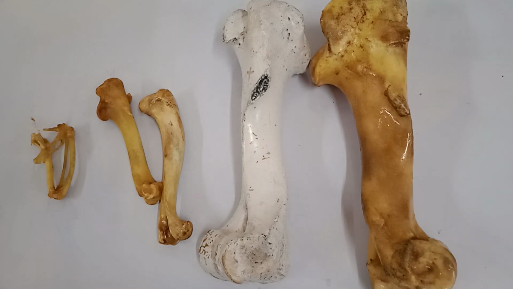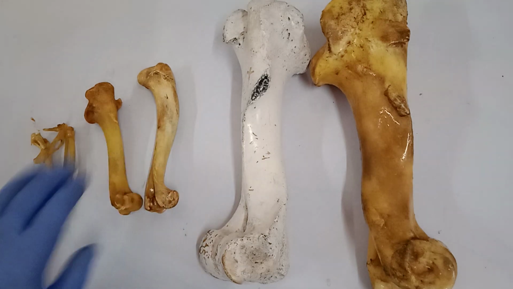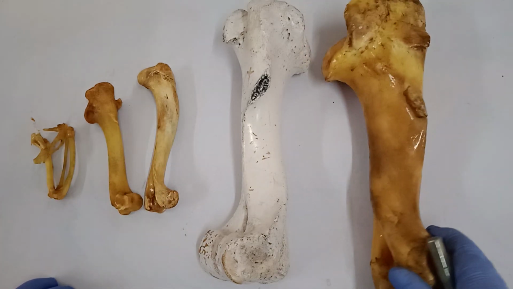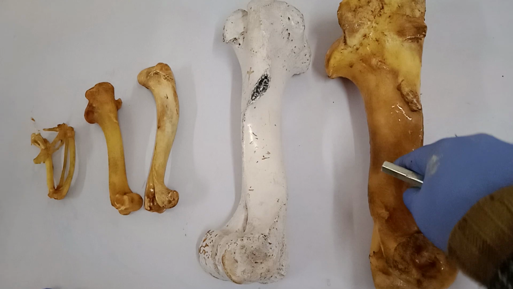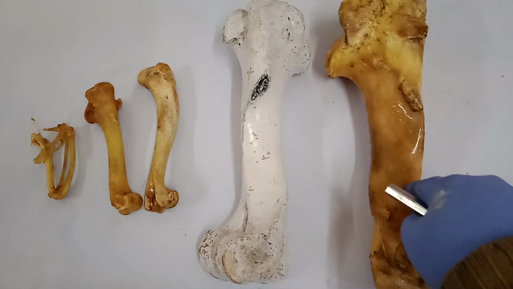Hello, and today we are going to compare the bones of the arm, that is the humerus, of different species. This thing we have already discussed in the video. This is the humerus of ox, and we can compare these other species with that of ox.